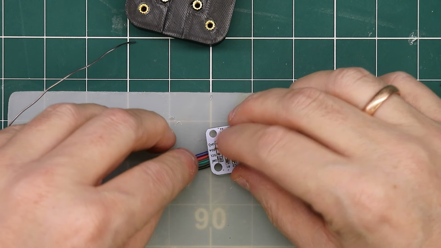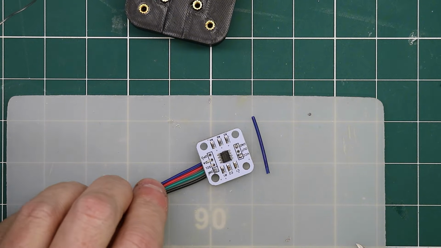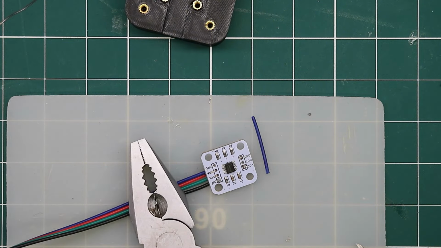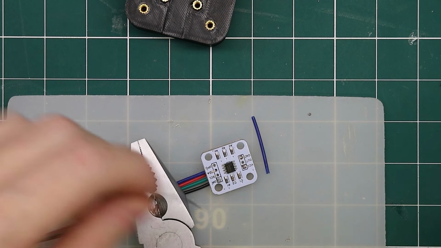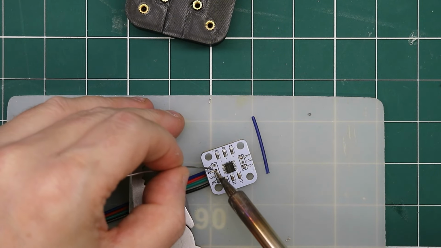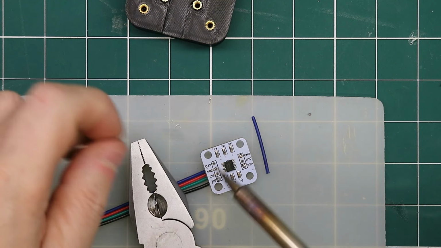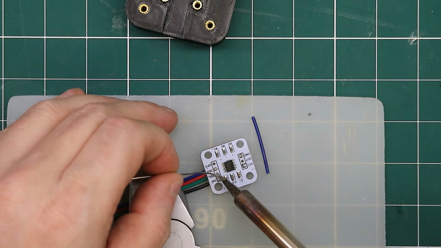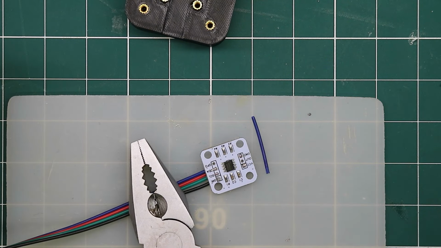And see if we can cooperate, please. See if we can solder them as well. A little bit more, yes, and this one. There we go. I think that's nice.